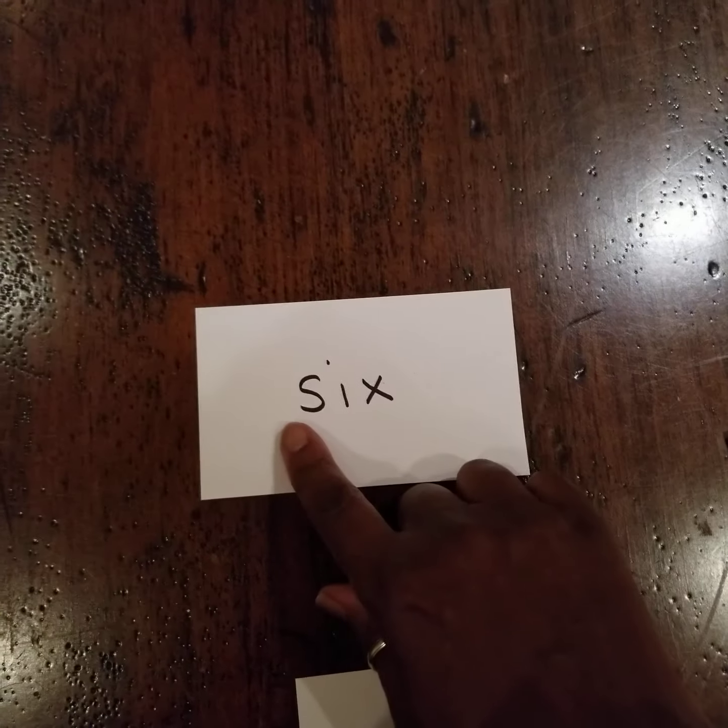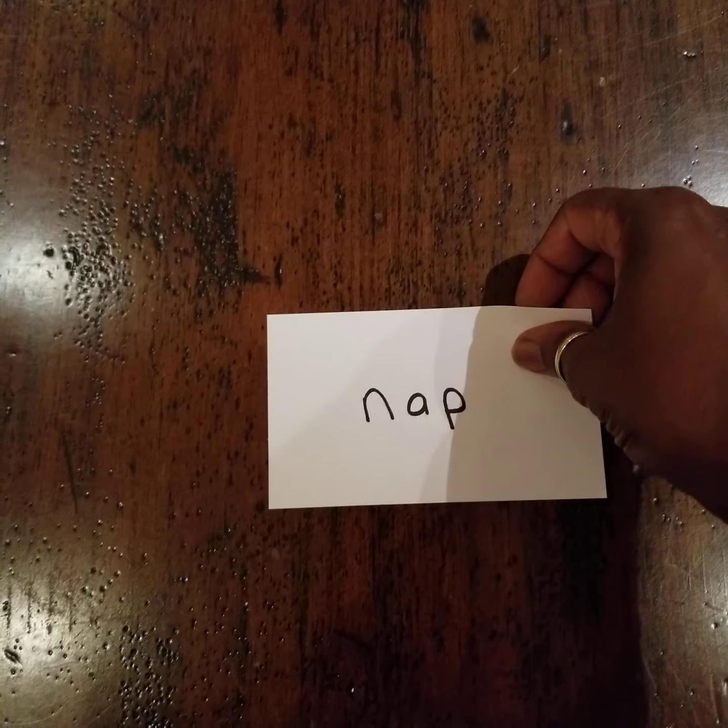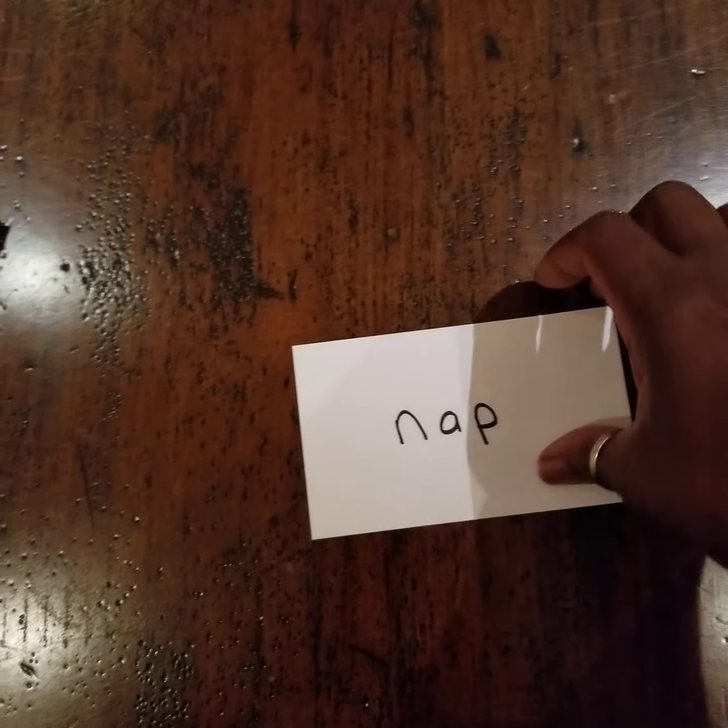Our next word, s-ix. If you said six, you are correct. Last word, n-ap. If you said nap, you are correct.